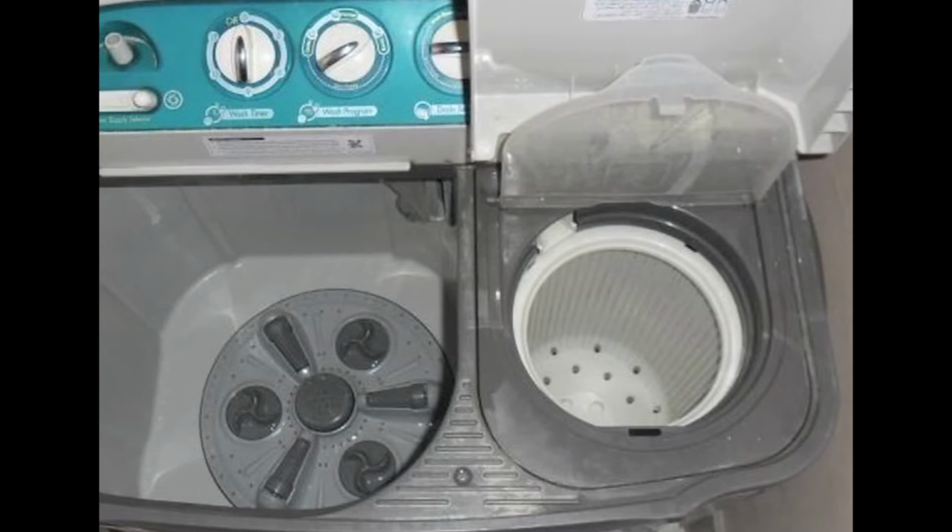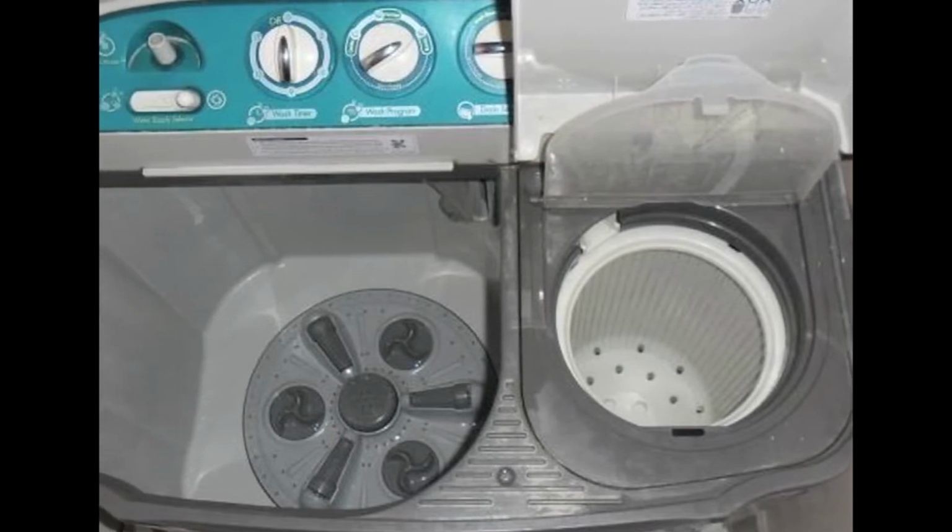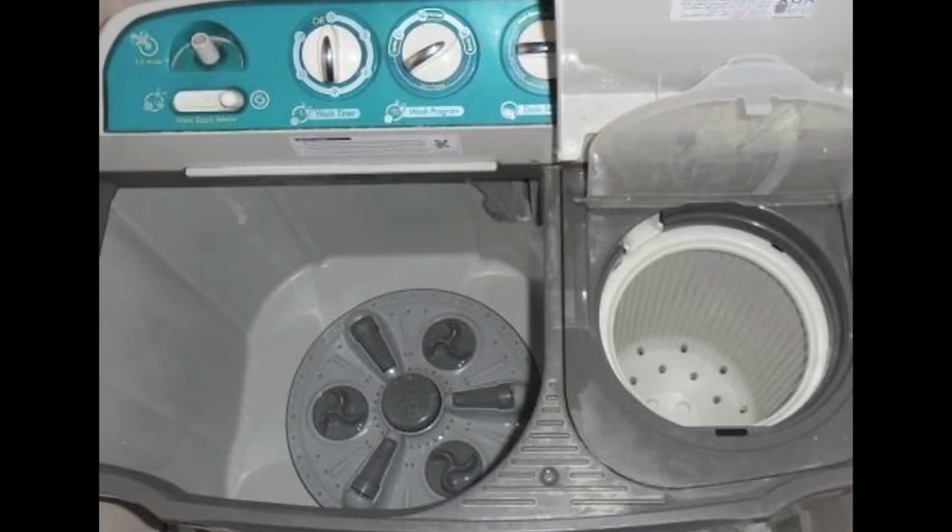The top loading washing machine is preferred by people who do not want to bend the body while loading the clothes in the machine. This washing machine is more widely used than the front loading machines in many parts of the world.